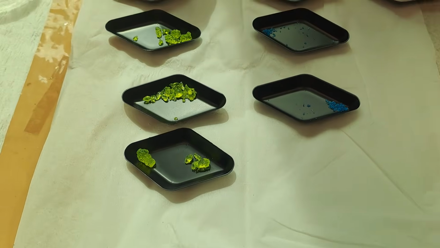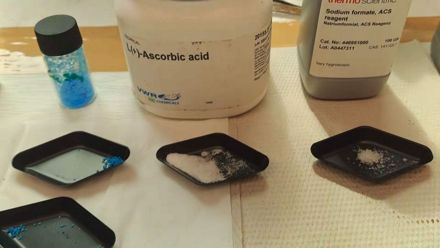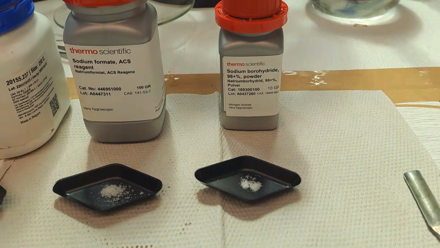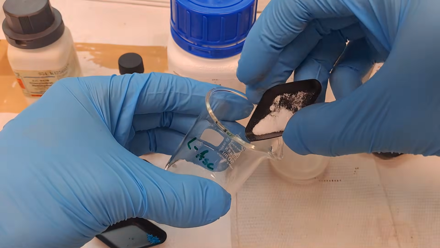Here's an overview of all the chemicals used. Okay, I just wanted an excuse to include even more shots of the beautiful uranyl nitrate hexahydrate. L-ascorbic acid and sodium formiate can be prepared as a solution in a small amount of water.